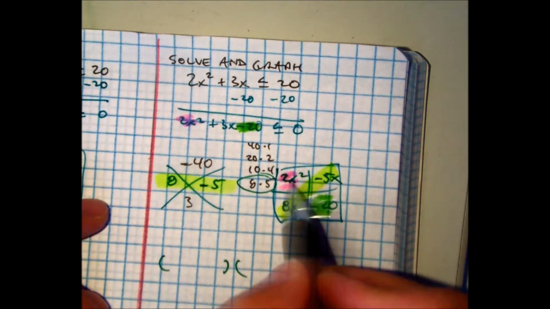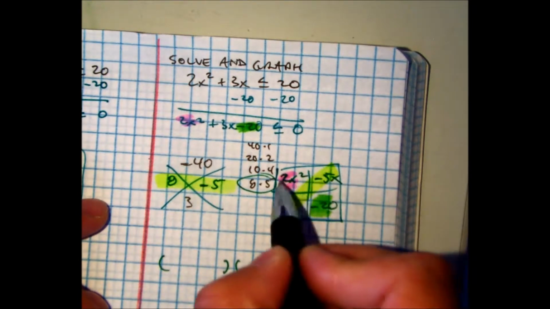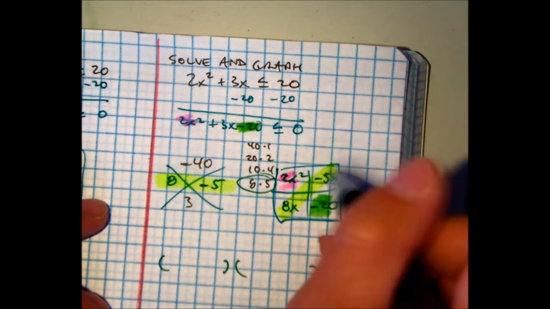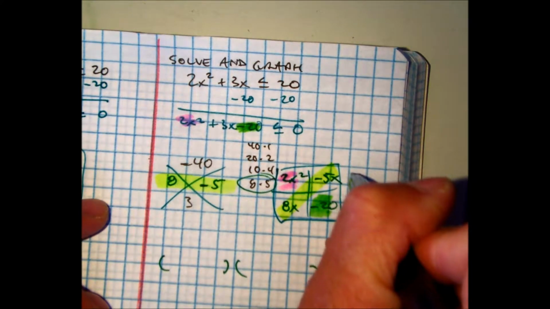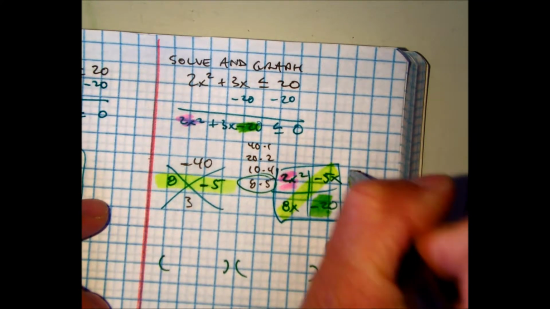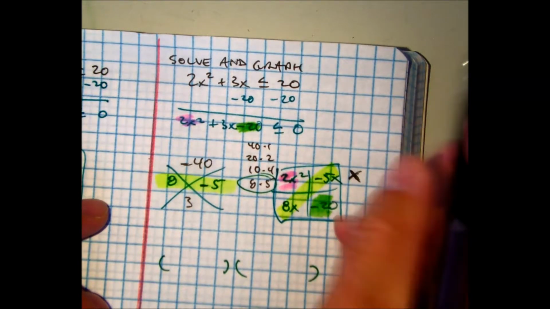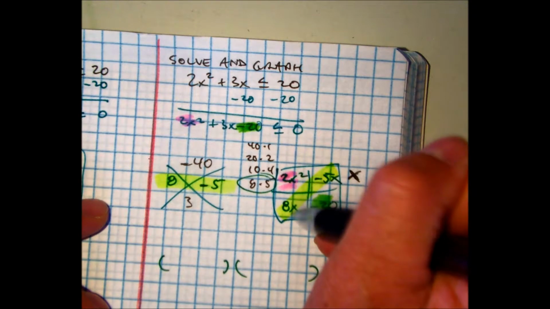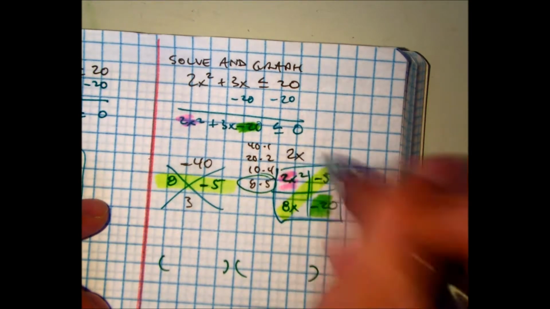Oh, let's try something new. Let's just go that way. I just don't have space. Is the greatest common factor of this row 2x? What is it? Can I do it this way? Should, right? Let's try it. Greatest common factor here. How about over here?